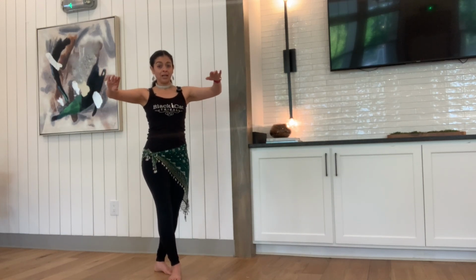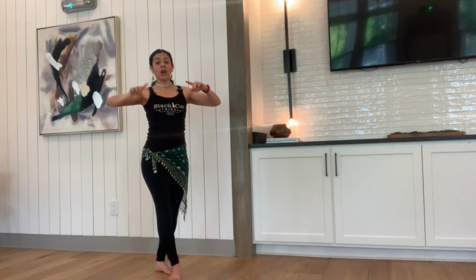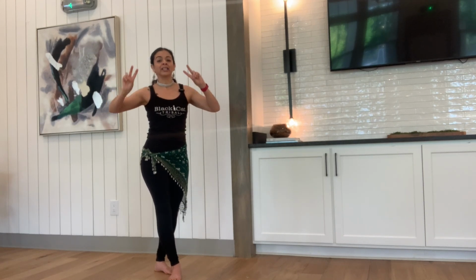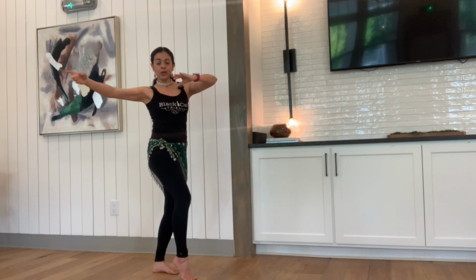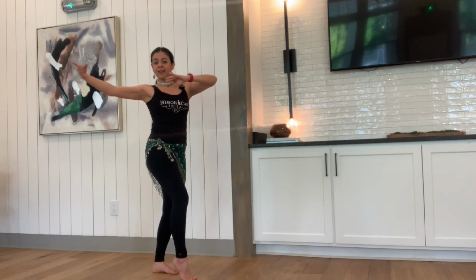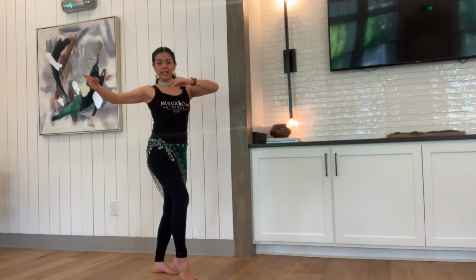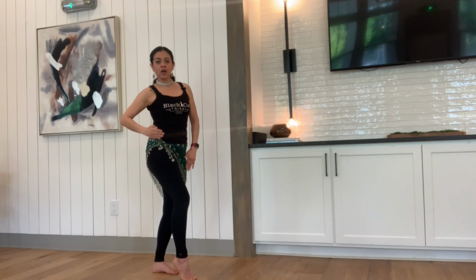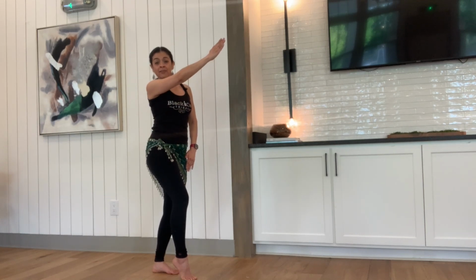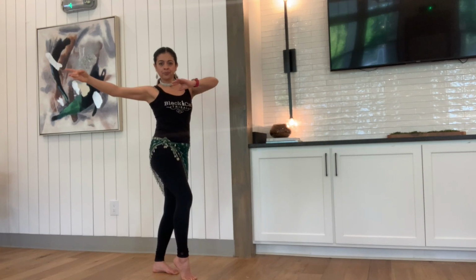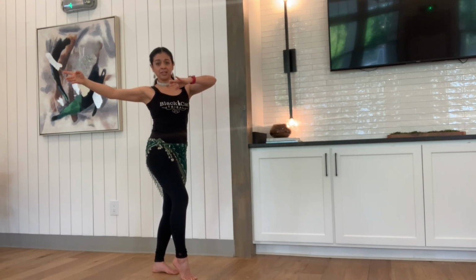While my arms are going to go to the opposite direction during the active part of the step. Reach, my arms are traveling to the right while my hip is traveling to the left upper corner. So this is the active part of the step.